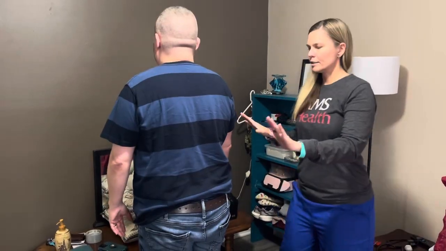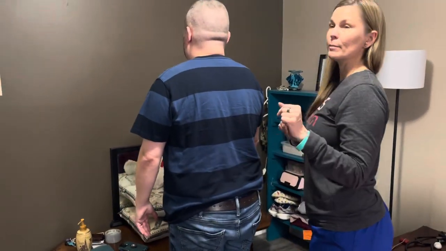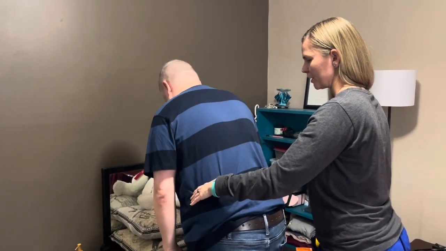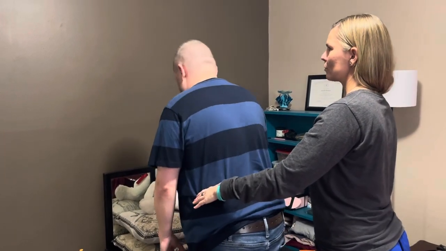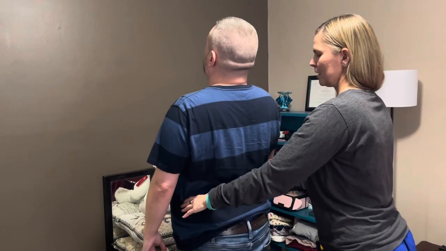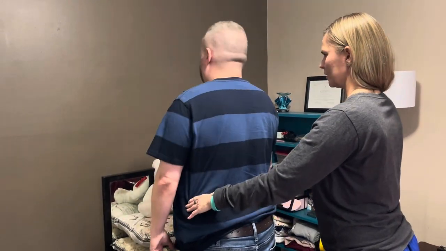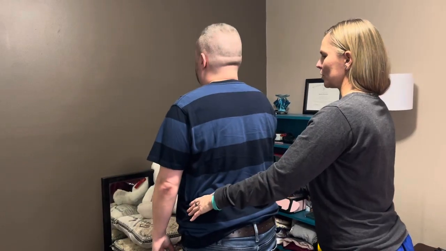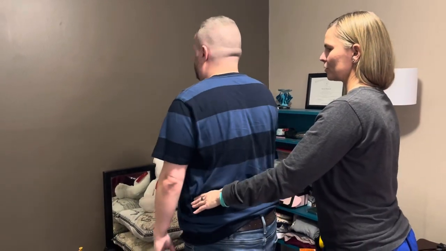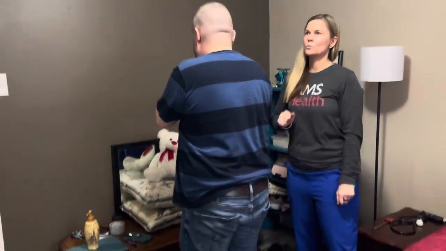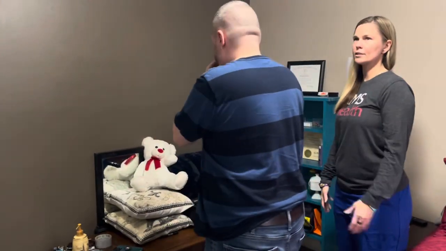I'm going to support his hips here while he does a pelvis range of motion. So I'm going to have you tilt forward. Very good, and that's flexion. Now backwards is extension. Now lateral bend each side, to the left, good, and to the right, good. Now if you can rotate your hips, very good, both ways. Okay, very good. So that is all normal and intact.